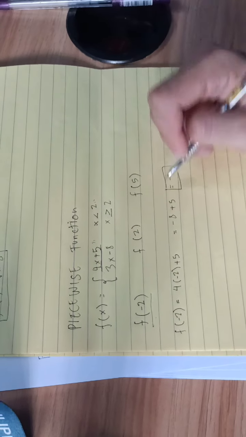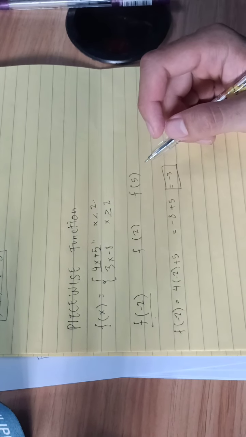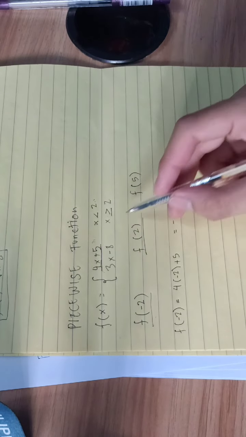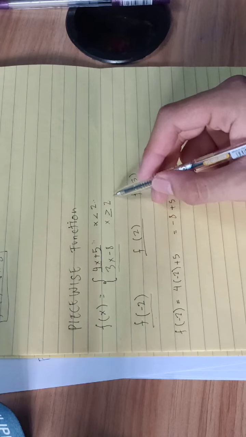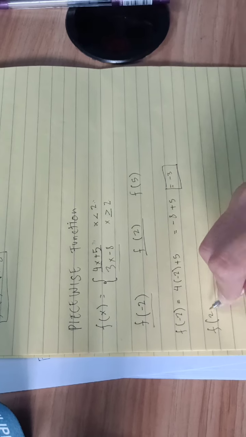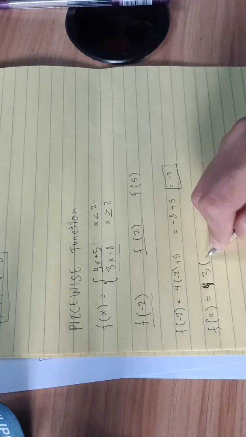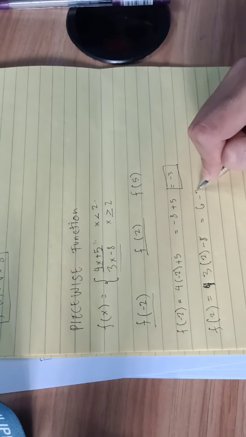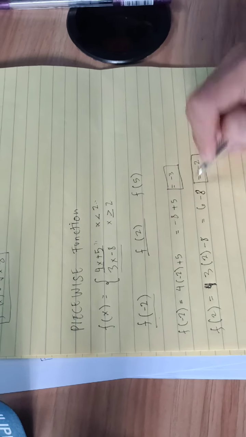So this is the value of f(-2). Next is f(2), which corresponds to 3x - 8 because x is equal to 2 or greater than 2. So f(2) is equal to 3 multiplied by 2 minus 8, which is 6 - 8 = -2. So this is the answer.